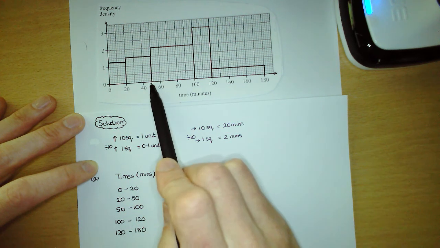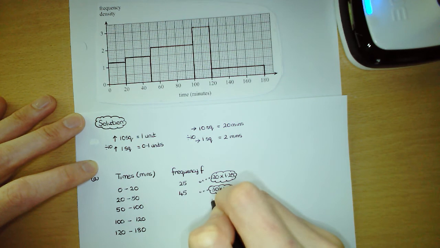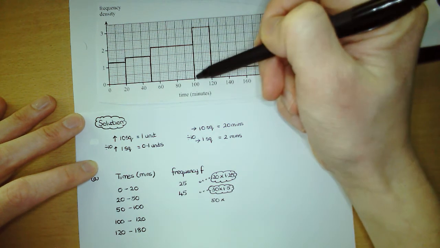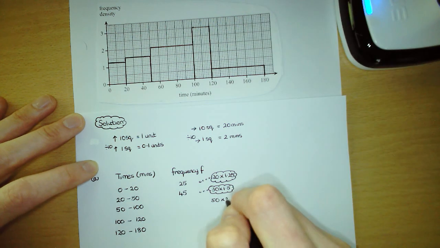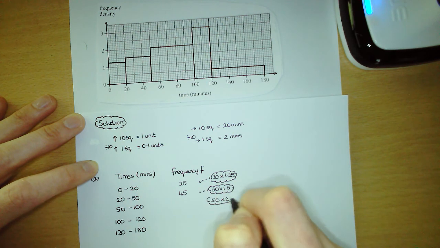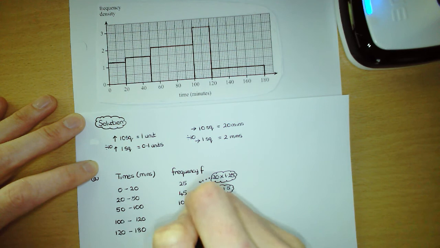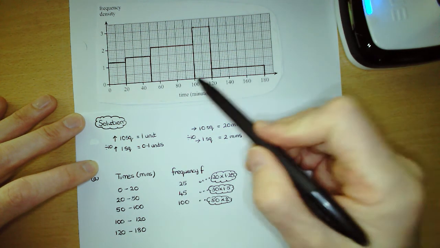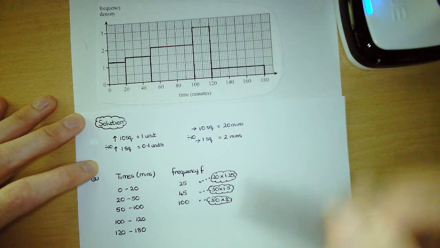The third group runs from 50 to 100, so it's 50 wide, and its height is exactly 2. So the area of that bar is 50 multiplied by 2, which gives us 100. In other words, there were 100 cars that had to wait between 50 and 100 minutes. The next group runs from 100 to 120, so it's 20 wide, and its height is 3.